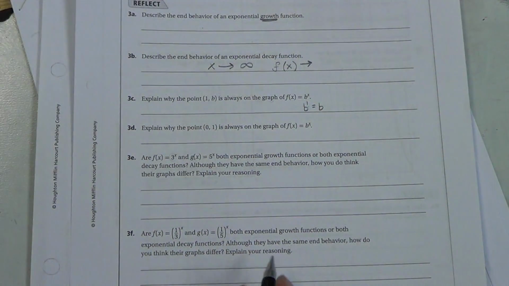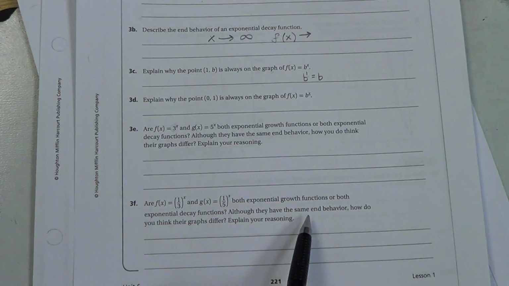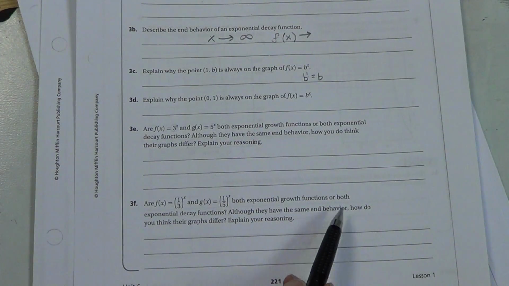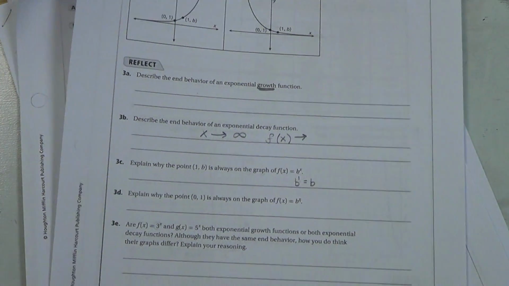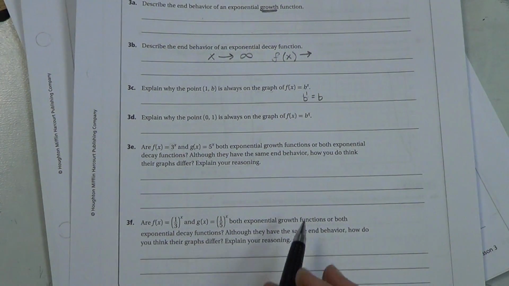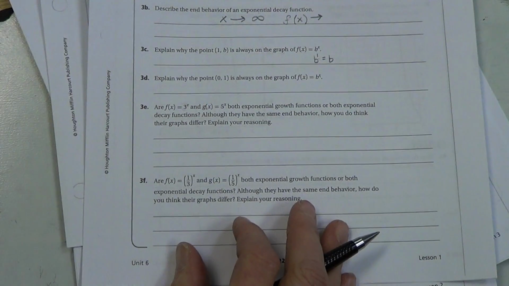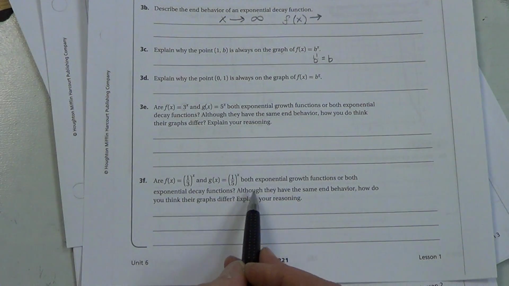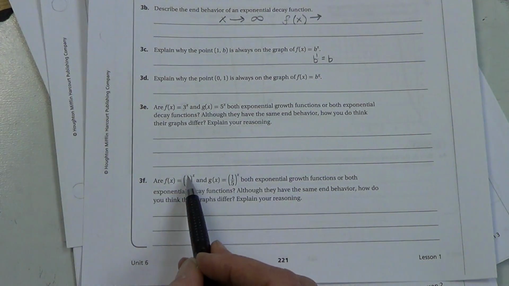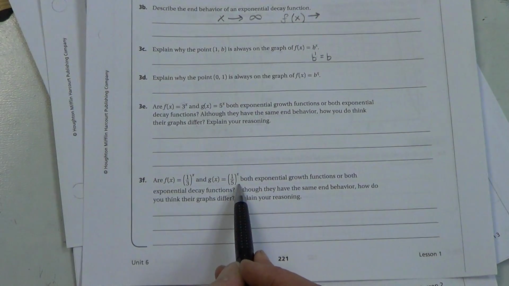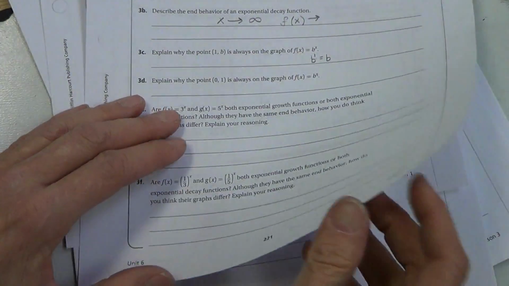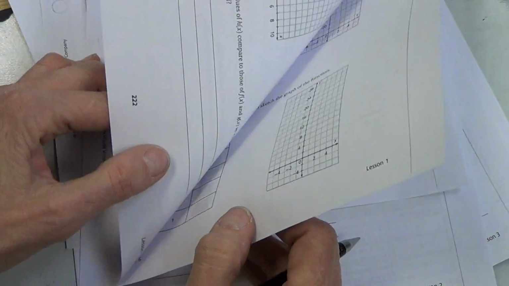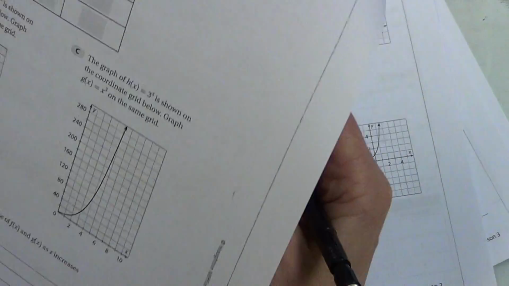Okay, and now you'll explain, although they have the same end behavior, which is like the decay, how do you think their graphs will differ? Explain your reasoning. And again, it's by how much they're decreasing. As they come down, you're dividing by 3 on one, you're dividing by 5 on the other. So how quickly is it falling? Put that in your own words, your reply to that.